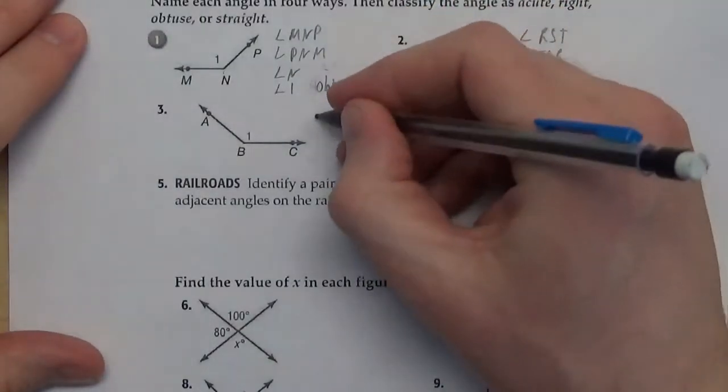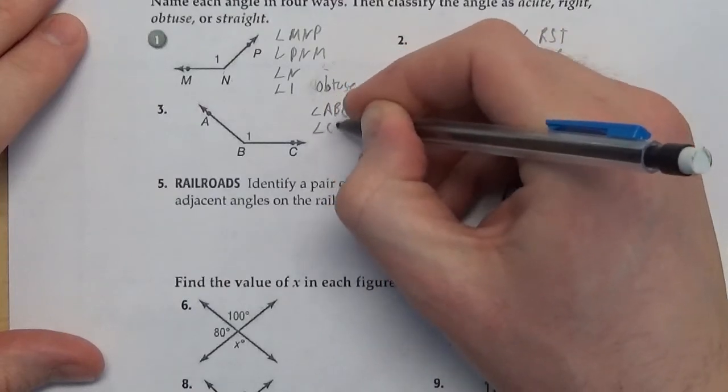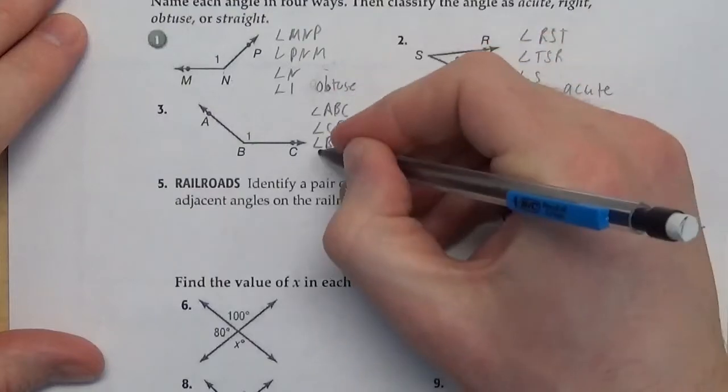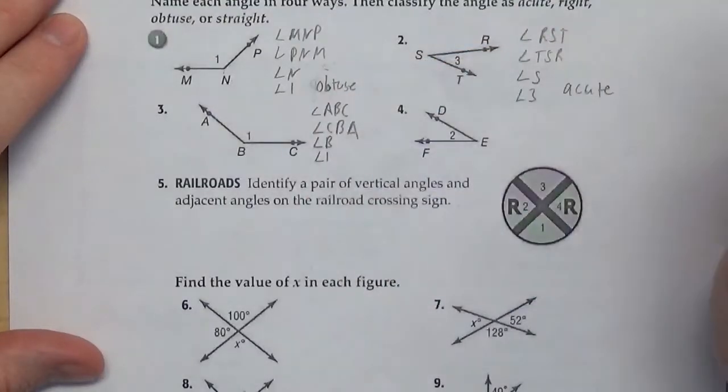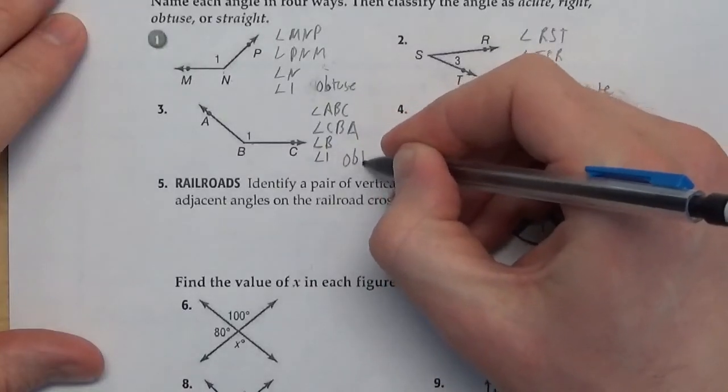Let's go over the answers now. So angle ABC, angle CBA, angle B, vertex only, and angle 1, the number inside there. And this is an obtuse angle, looks like.